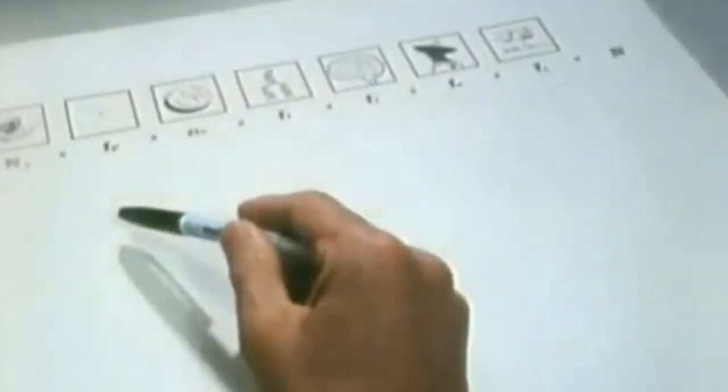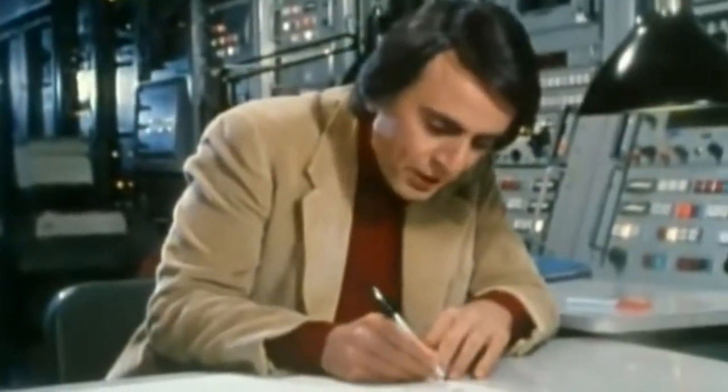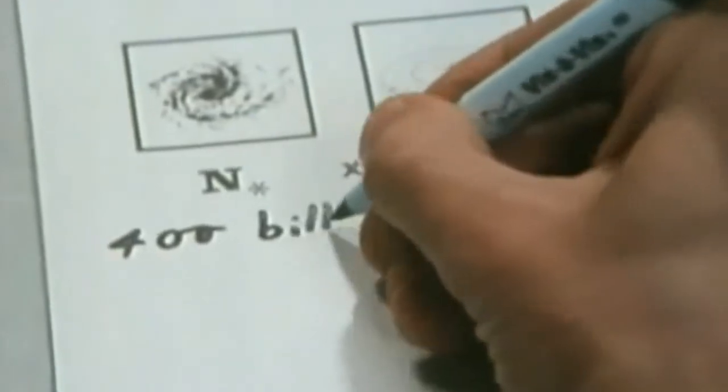This equation, due mainly to Frank Drake of Cornell, is only a sentence. The verb is equals. So let's try to go through the program of this equation. By carefully counting the number of stars in small but representative regions of the sky, we find that the total number of stars in the Milky Way is about 400 billion. It's a lot of stars.